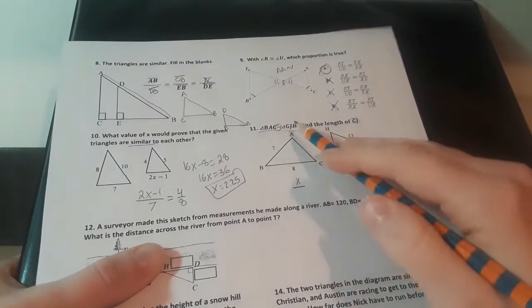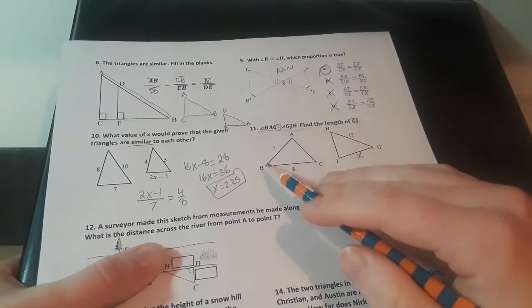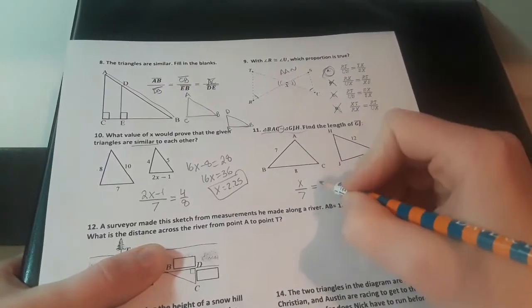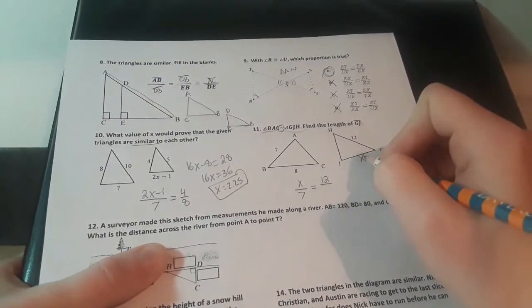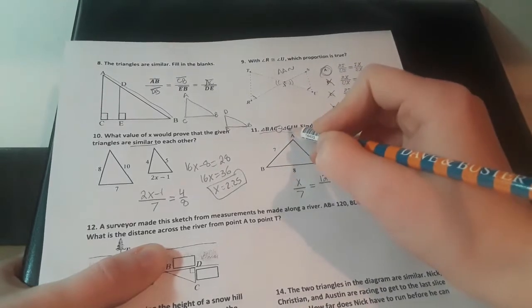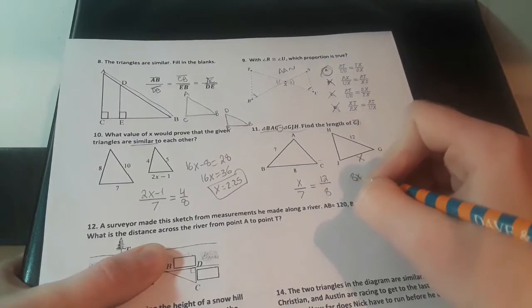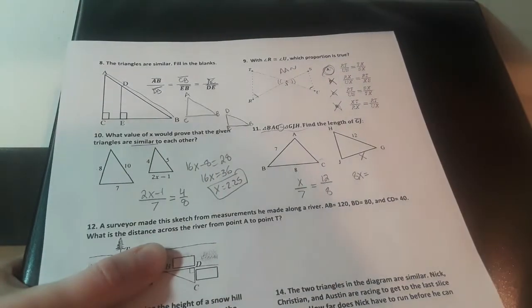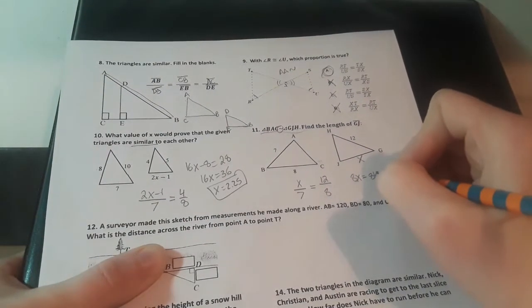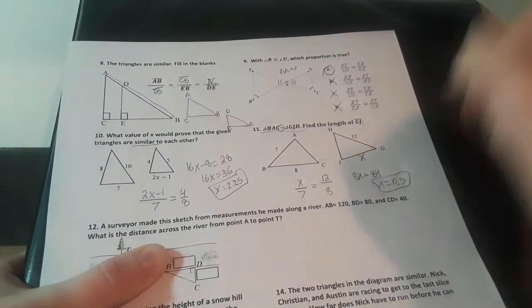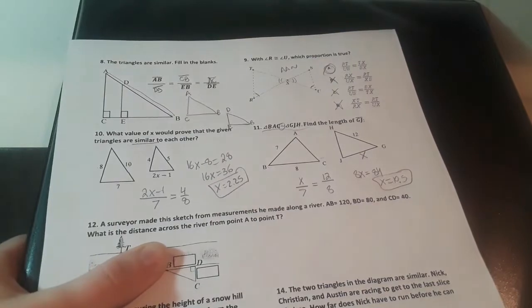So GJ corresponds with BA. So this side right here, 7. And then 12, which is the only other number in this triangle, because I have to go back to this triangle to start the second ratio. HG corresponds with CB, which is right here, 8. So I cross multiply. I'm pretty sure this one's a decimal too. Let me just double check. Yeah, because this one is 84, and then you divide and you would get 10.5. Okay, so that's how you would do those.